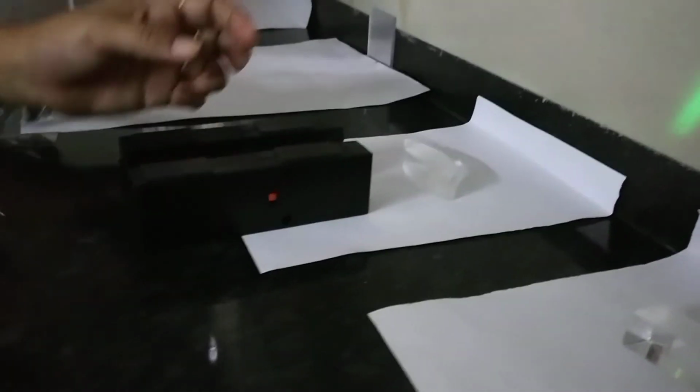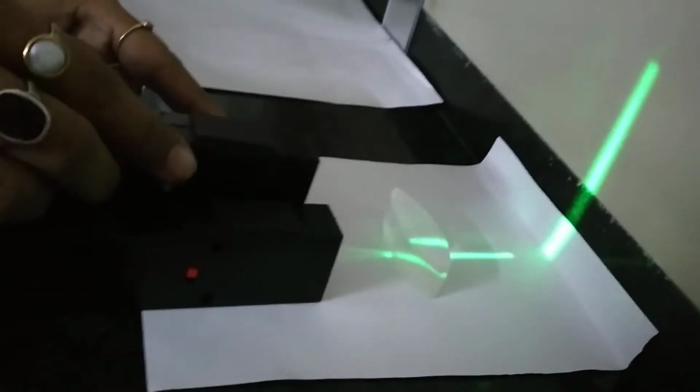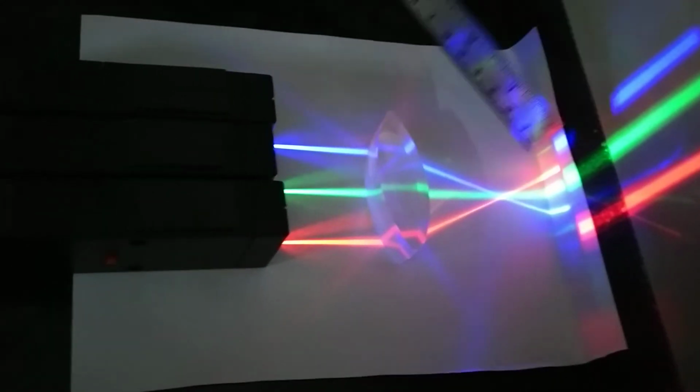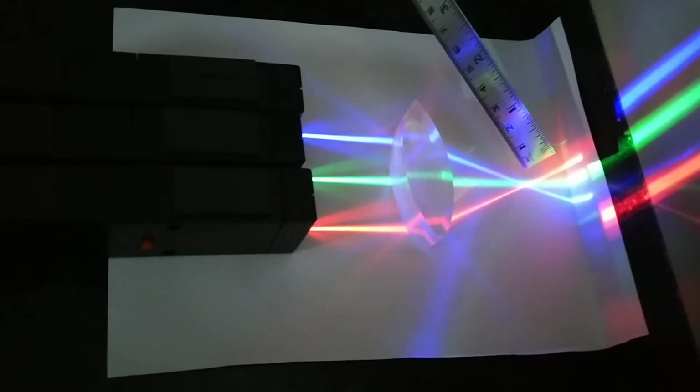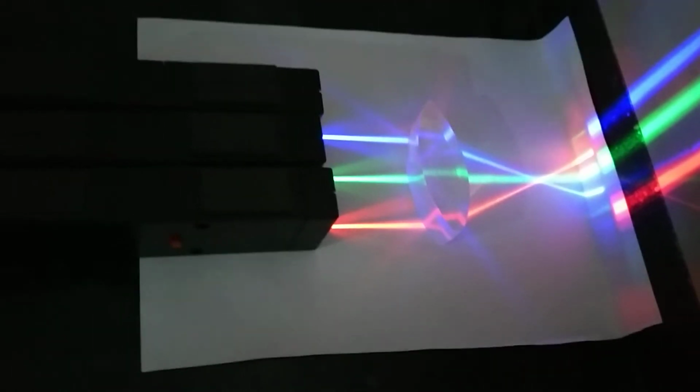Next property of light is the refraction property. When the light rays pass through a lens, it either converges or diverges the rays. So I have taken three rays of light which I am allowing to pass through a convex lens. And you can see how lovely the rays are getting converged at a point, and this point is known as the focus, which is the converging point of the three rays of light.